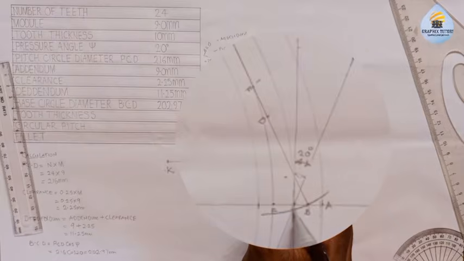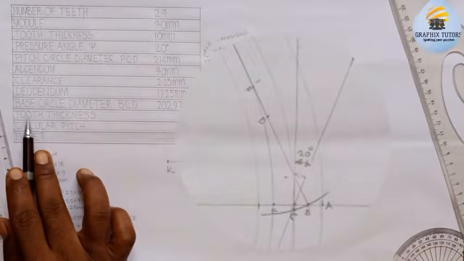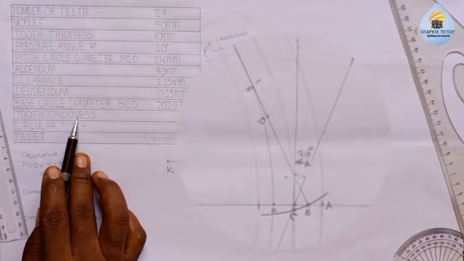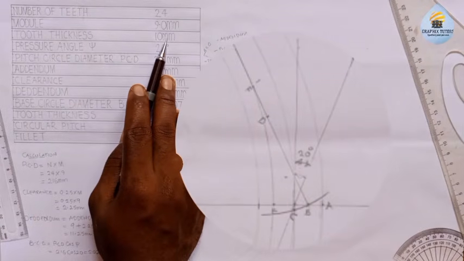You call it point what? Point C. That is the beginning of the tooth thickness. Now the good news here is the tooth thickness is given in the question and it's already there. Tooth thickness is what? It is 10 millimeter, right?